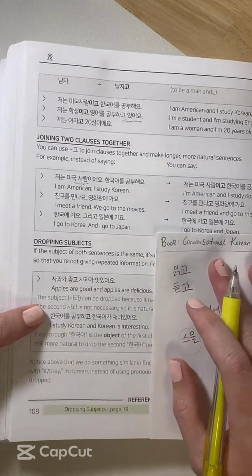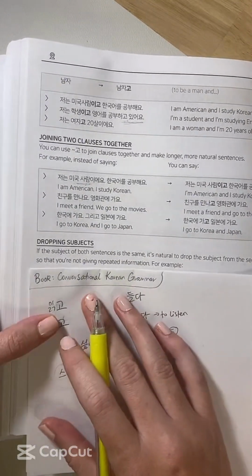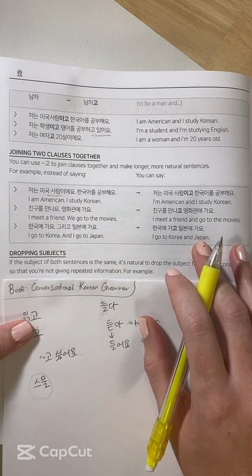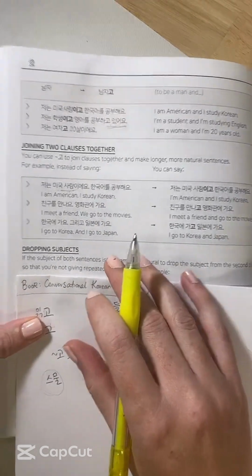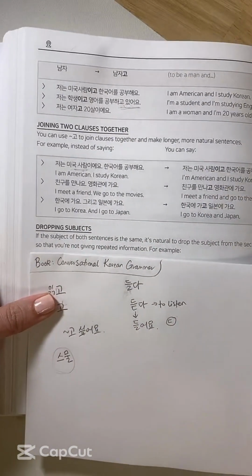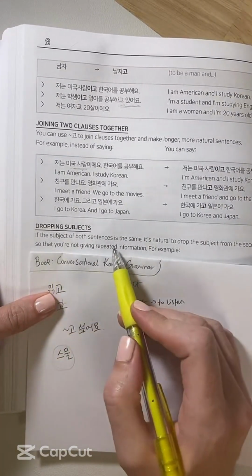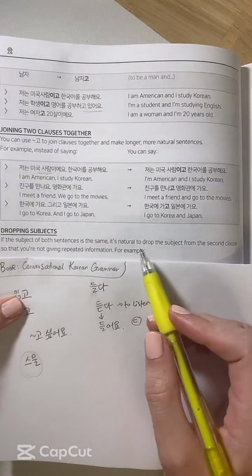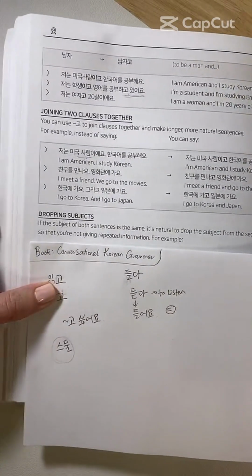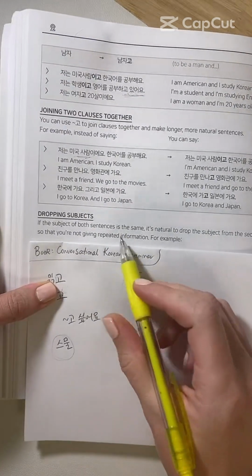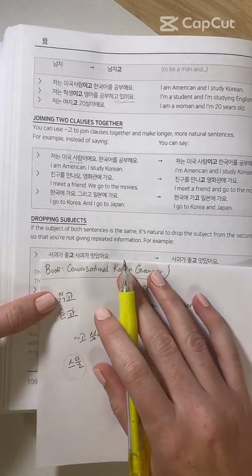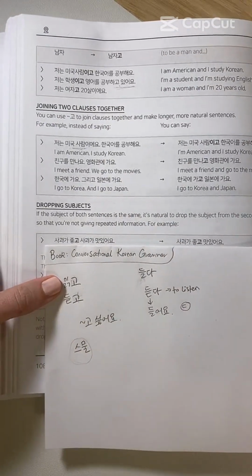Okay. An important point about joining these clauses together is that you can drop subjects. So let's look at this a little bit more. If the subject of both sentences is the same, it's natural to drop the subject from the second clause so that you're not giving repeated information. For example, we have a sentence here. 사과가 좋고 사과가 맛있어요.